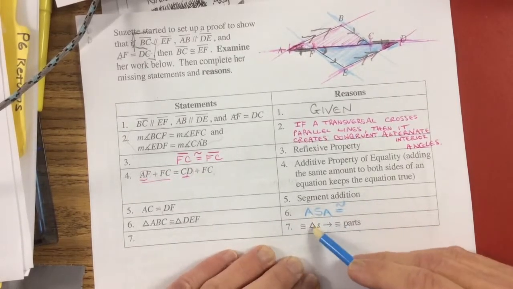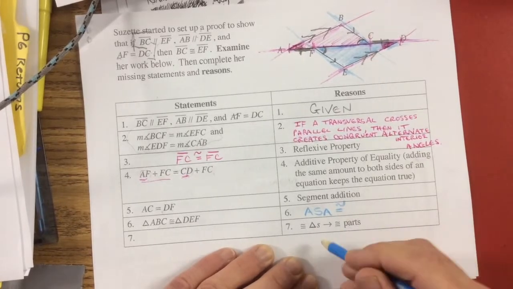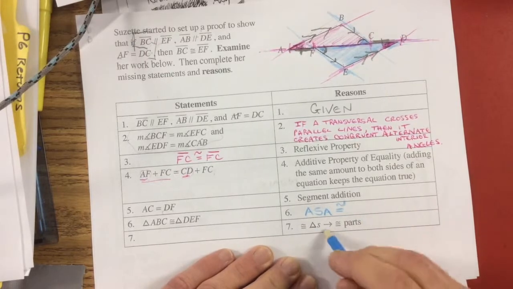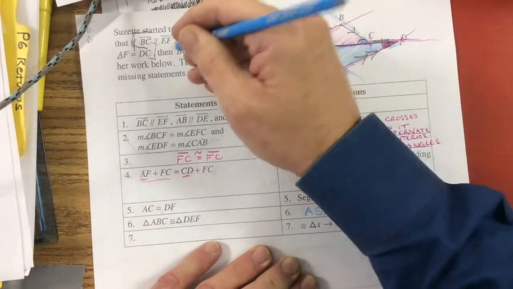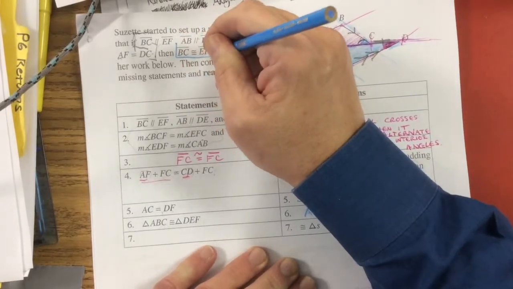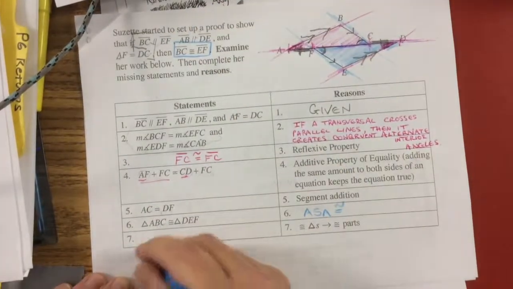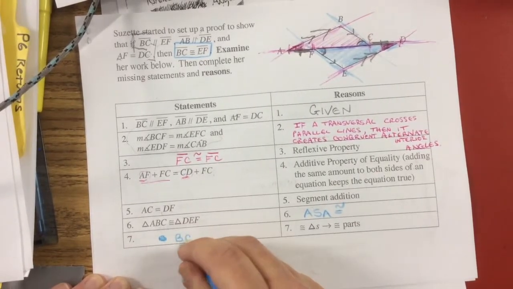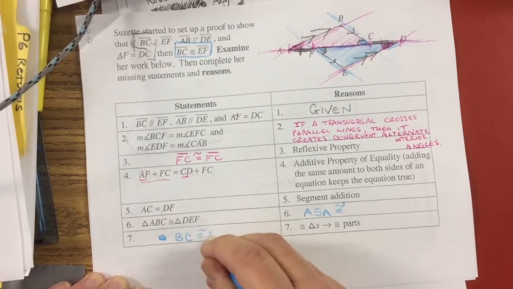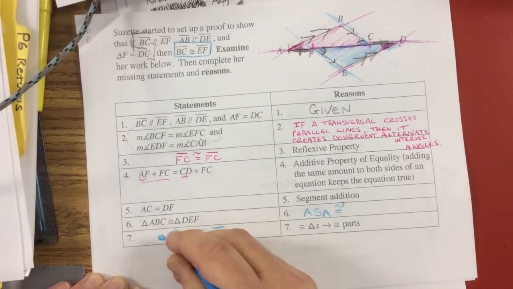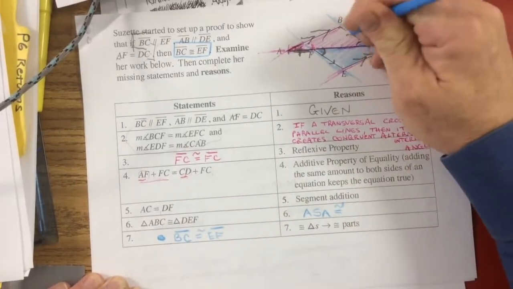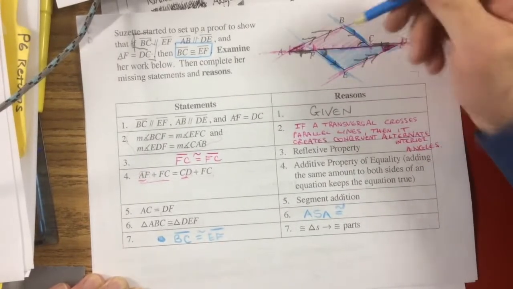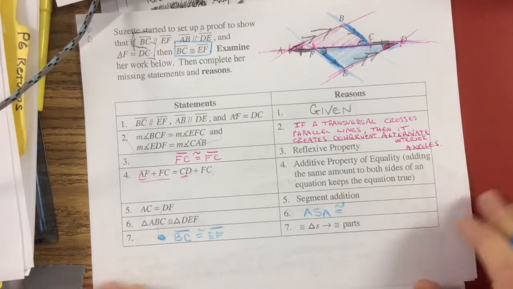Now we're going to use the fact that the two triangles are congruent to prove that some of the parts are congruent. Well, there's no way of knowing which ones we're interested in just off the top of our heads, except that it says in the then part of the statement what it is we're trying to prove. We are trying to prove that BC, let's do that again, BC is congruent to EF. Right. That would be this part here and this part here, and they are corresponding parts of those two triangles. So they are congruent.